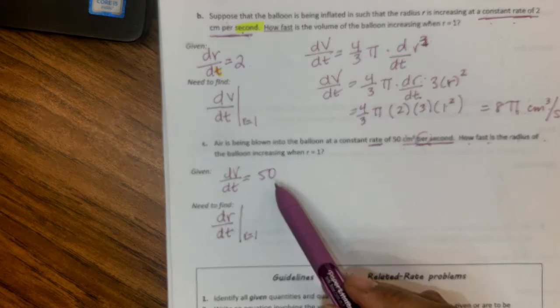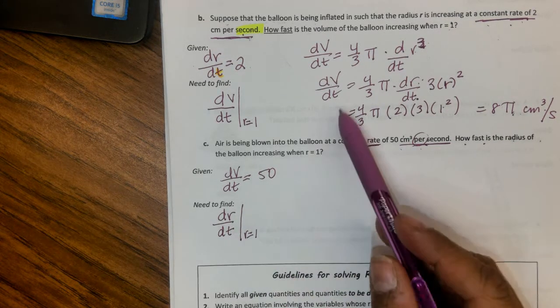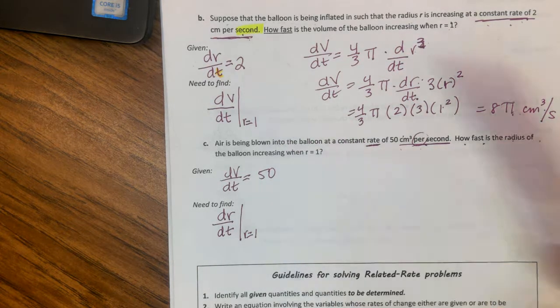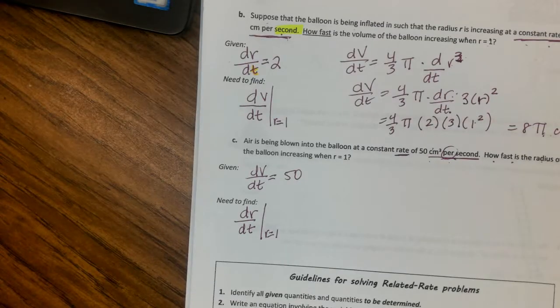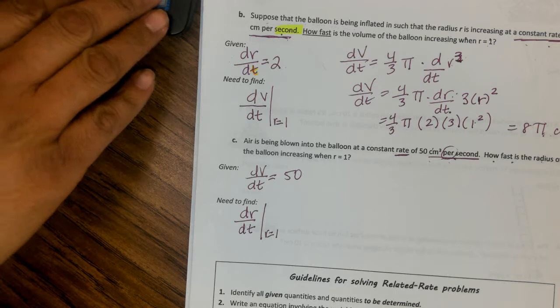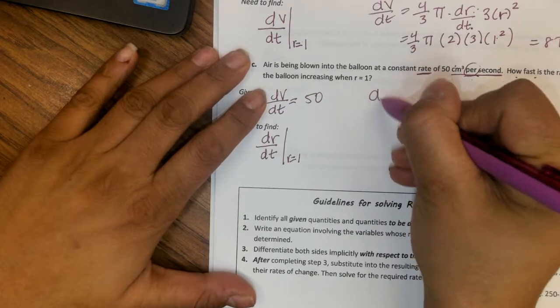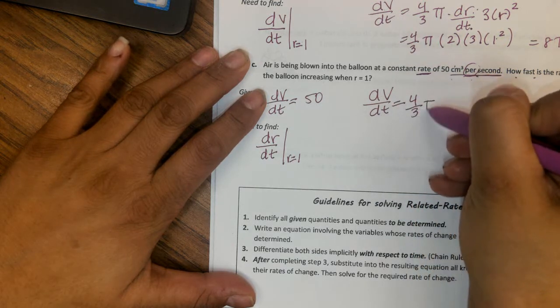I told you how fast you're blowing up the balloon, but they want to know how fast your radius is changing. It's the opposite of this. They gave you how quickly radius was changing, and now in B they're looking for how quickly volume is changing. So it's the same volume formula that we did before. We're going to take the derivative with respect to time, and 4/3 pi, implicit differentiation.